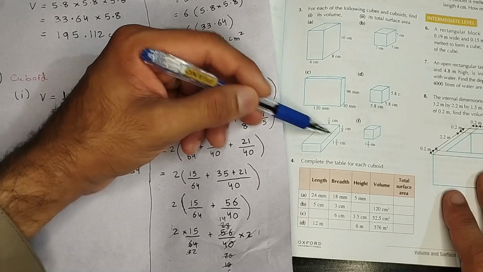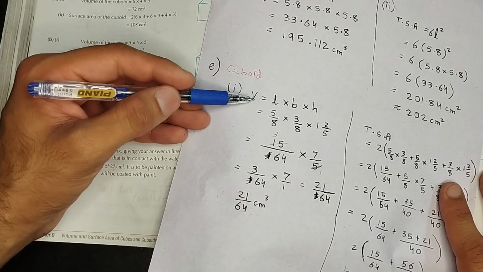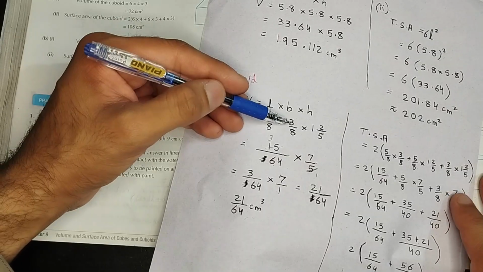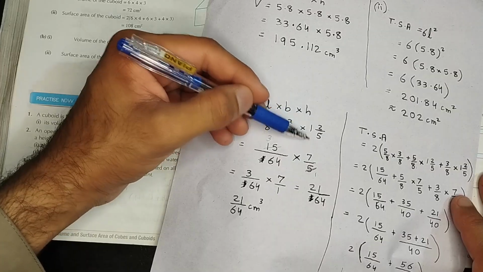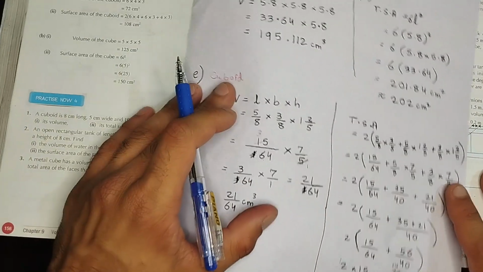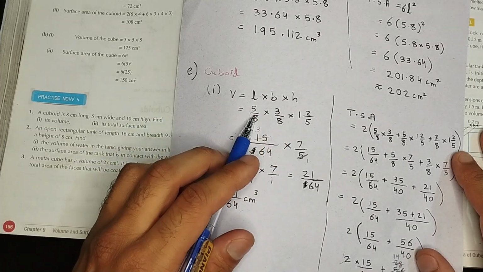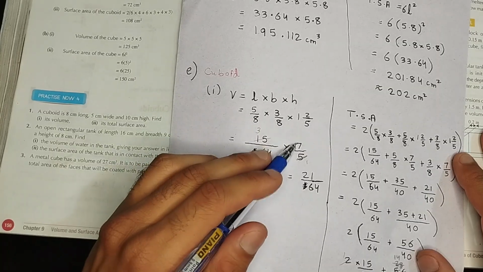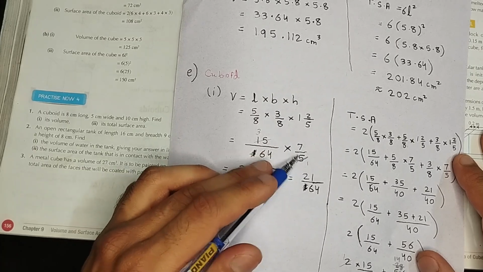Then part E, I did part E here because it had fractions in it. Volume is equal to length multiplied by breadth multiplied by height. So the length given to us in the question is 5 by 8. Breadth given to us in the question is 3 by 8. And height given to us is 1 whole 2 by 5. What you're going to do, you're going to multiply the fractions. Okay, how do you multiply the fractions? Denominator multiplied by the denominator and numerator multiplied by the numerator. So 8 multiplied by 8 is 64 and 5 multiplied by 3 is 15, right? And multiply by, I converted this whole number into a normal fraction. We have 7 by 5 then, right?